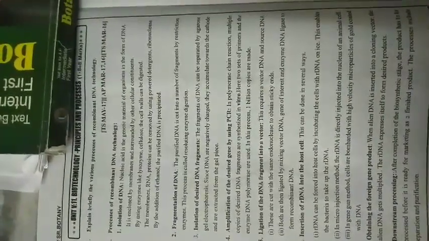So in this RDNA technology, for our convenience sake, we have to divide the whole question into 8 subtopics. In that, first one is isolation of desired gene. The isolation of desired gene has been divided into A, B, C, D: isolation of DNA, fragmentation of DNA, isolation of desired DNA fragment, and amplification of desired gene by PCR. Then what is meant by PCR? Polymerase chain reaction.